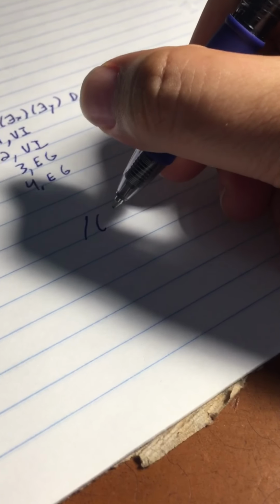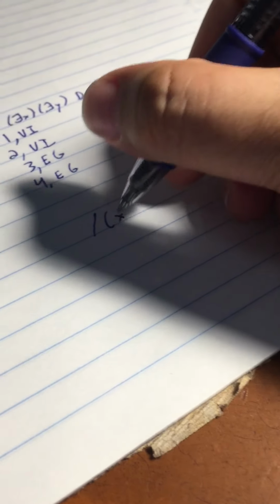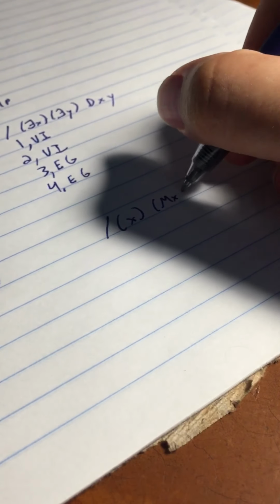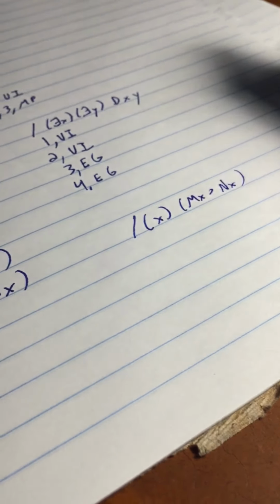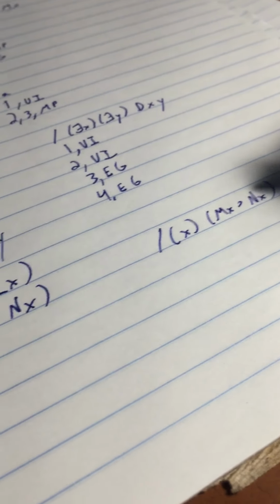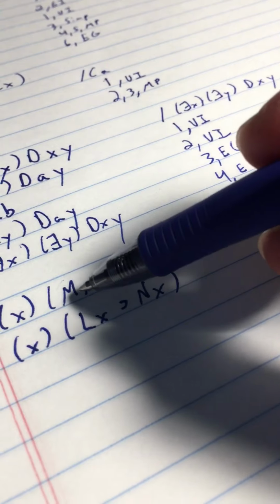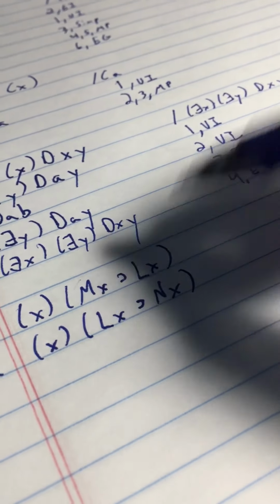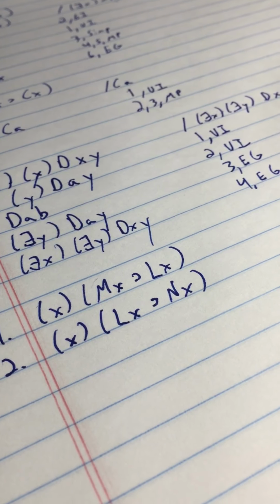It's for all x, if Mx, then Nx. And I was right. If I'm looking here, I see the Mx, I see the Nx, I look over at my premises, yeah, there's Mx, there's Nx. You see the obvious connection between them. This is perfectly set up for hypothetical syllogism.